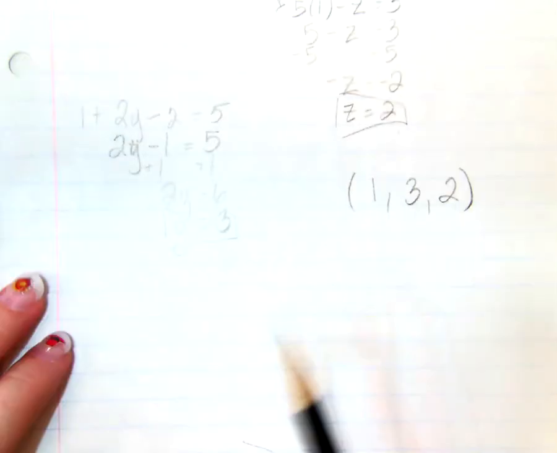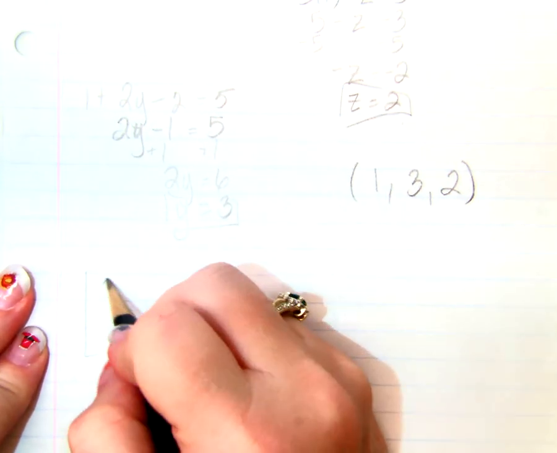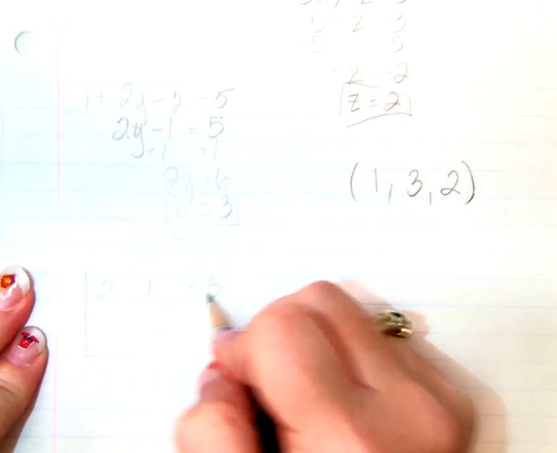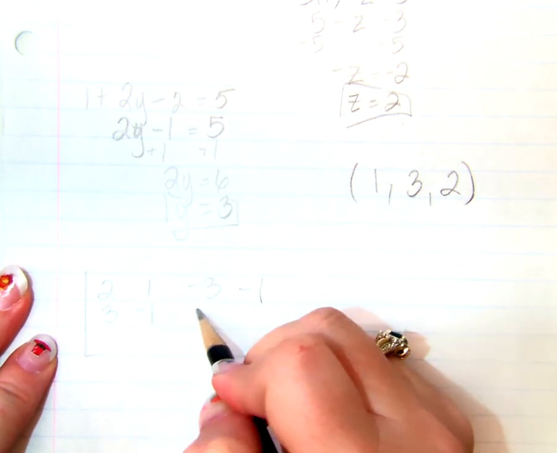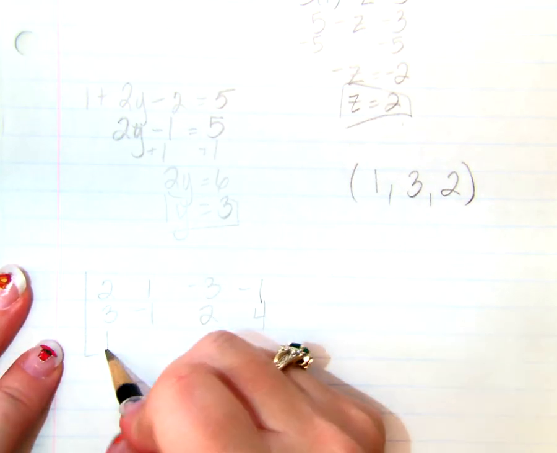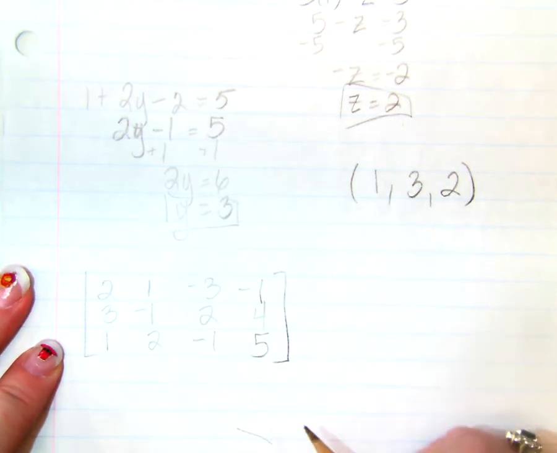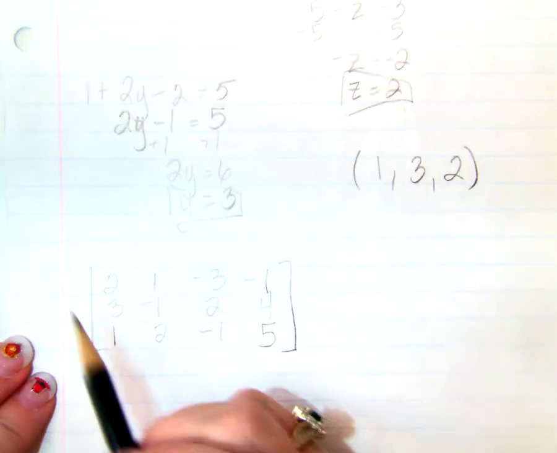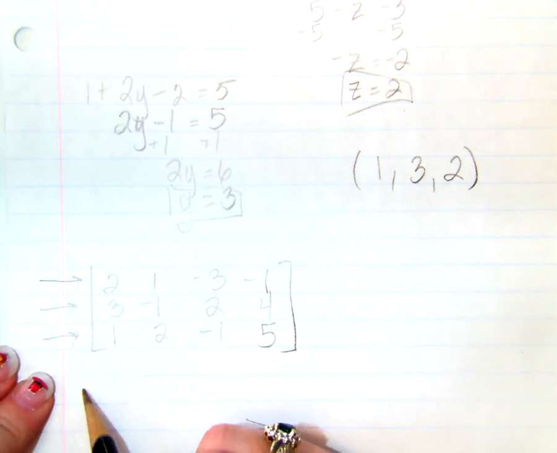When I put it in the calculator, it looked like this. 2, 1, negative 3, negative 1. 3, negative 1, 2, 4. And 1, 2, negative 1, 5. Okay? That's what it looked like, right? Notice, please, 1, 2, 3 rows.